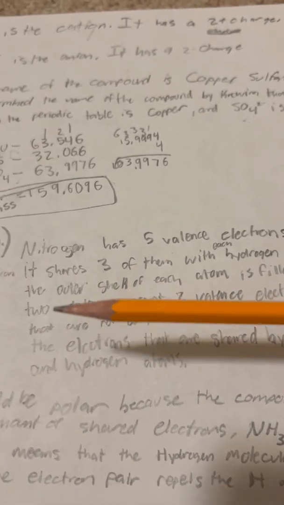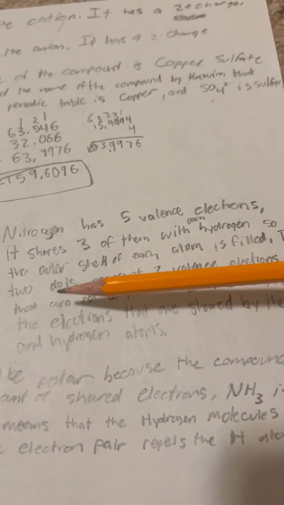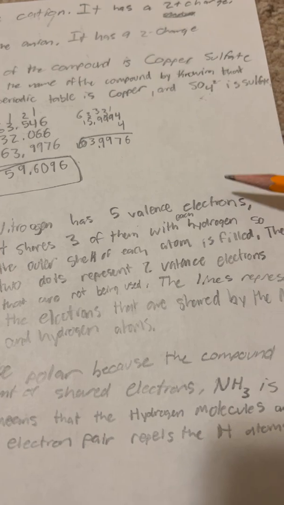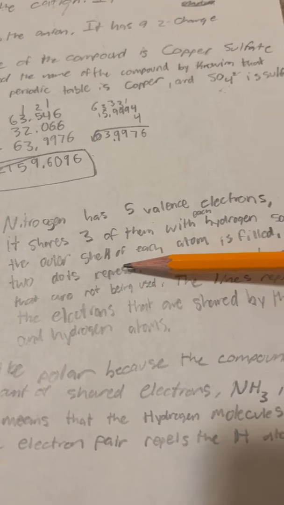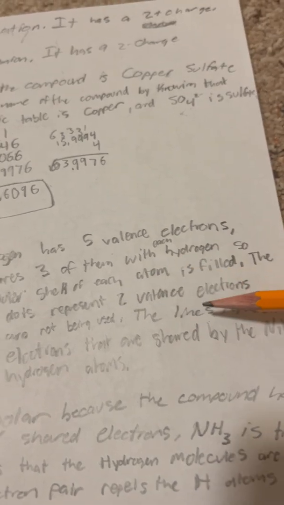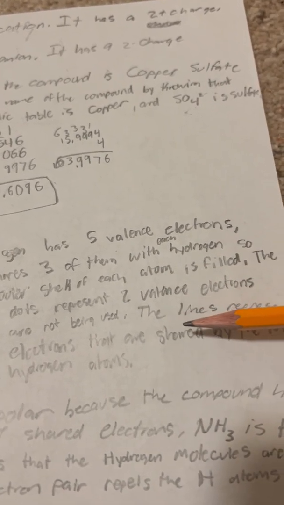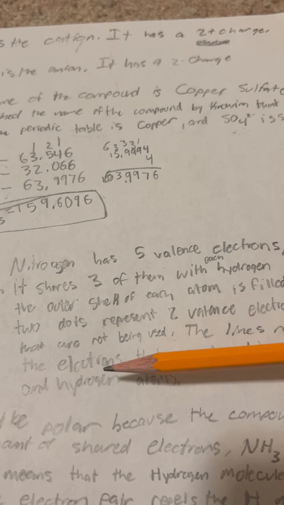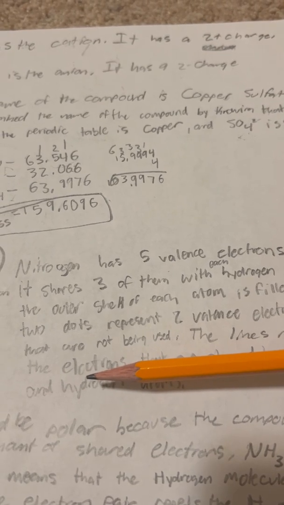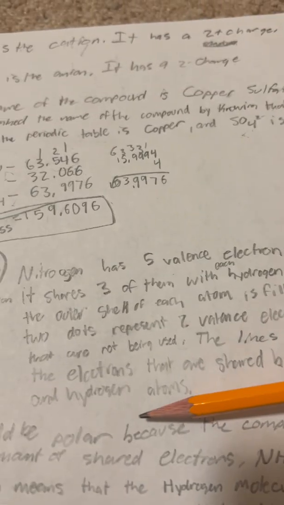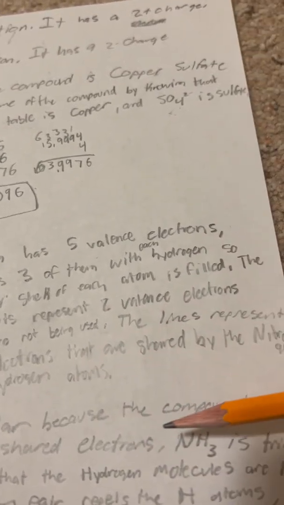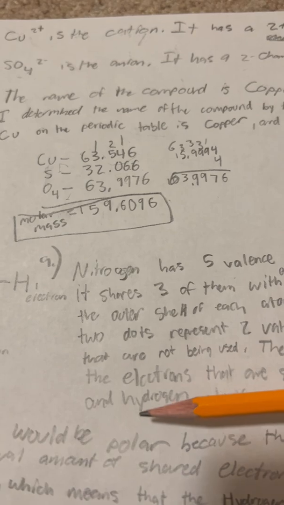Nitrogen has 5 valence electrons. It shares 3 of them with hydrogen, so the outer shell of each atom is filled. The dots represent the 2 valence electrons that are not being used. The lines represent the electrons that are shared by the nitrogen and hydrogen atoms.